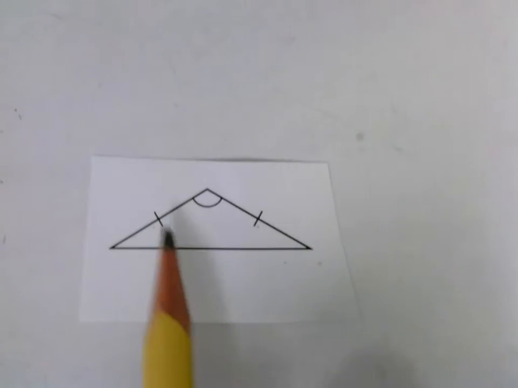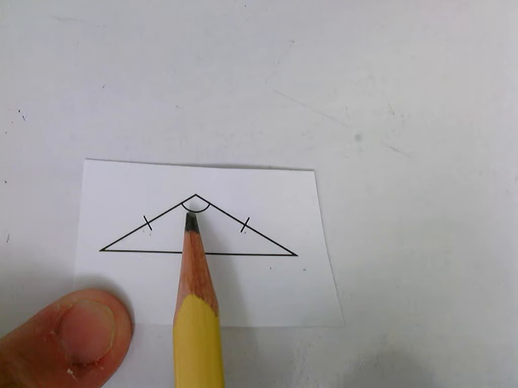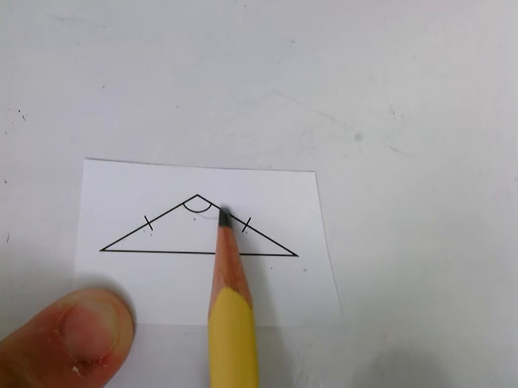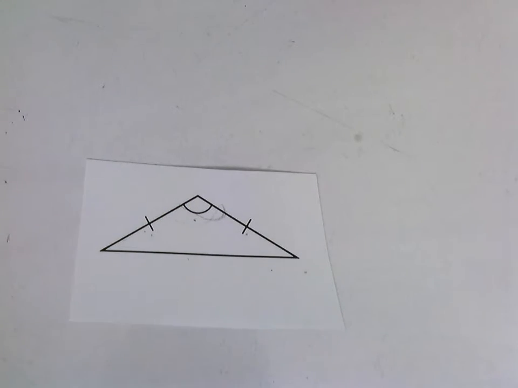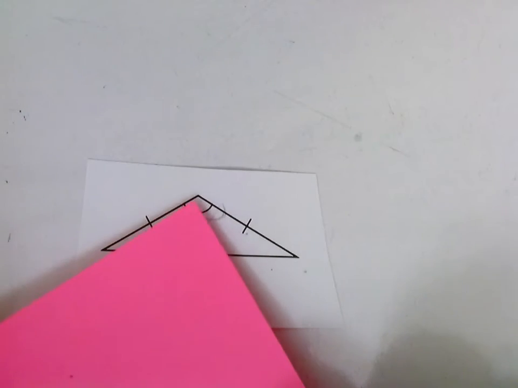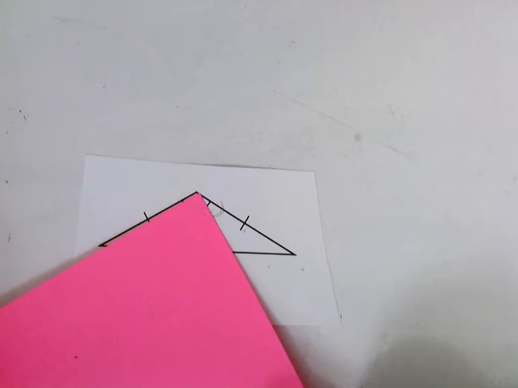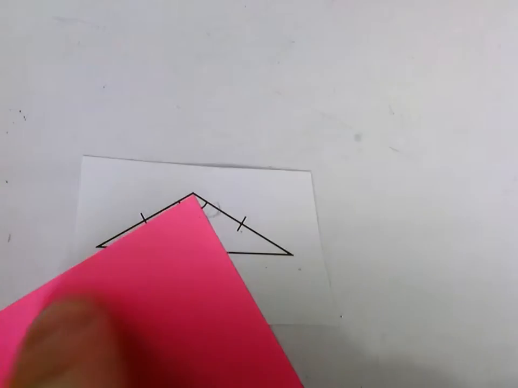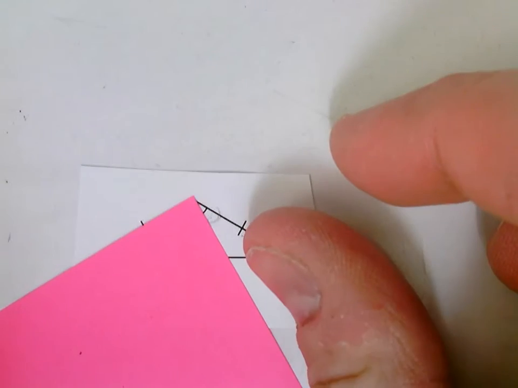But if I look at the angles, I can also see it has one obtuse angle. This angle is greater than 90 degrees, and you can always double check by using the corner of a piece of paper and lining it up with your angle and saying, look, my angle is greater than this 90-degree angle of my paper, so I know that's an obtuse angle.